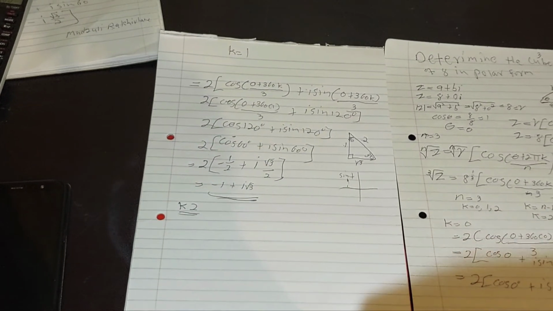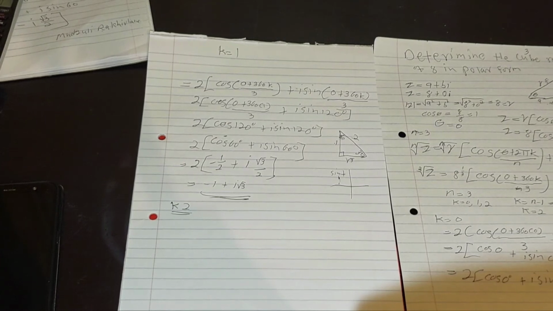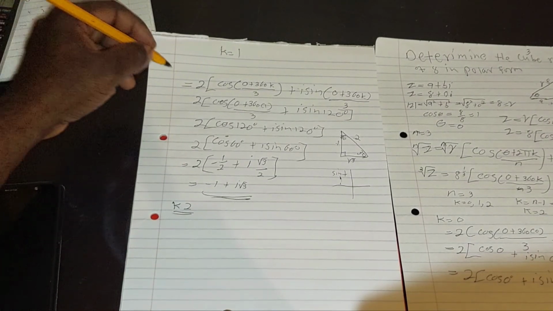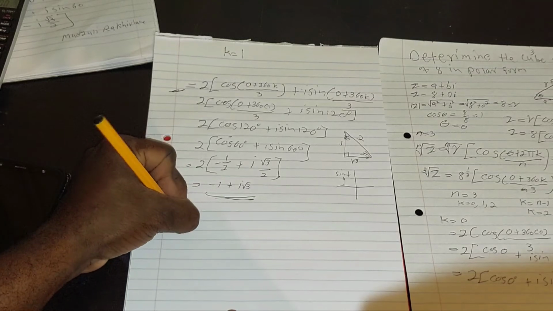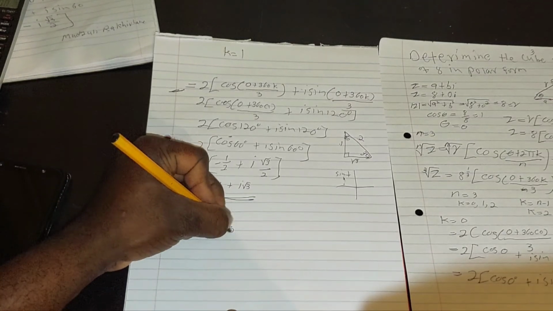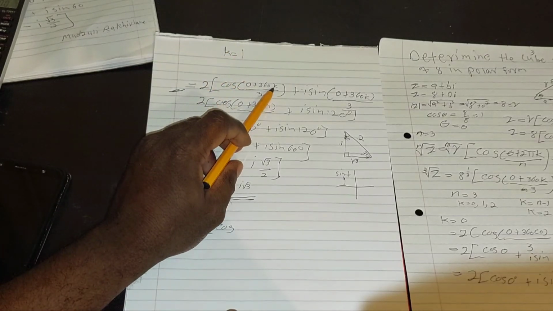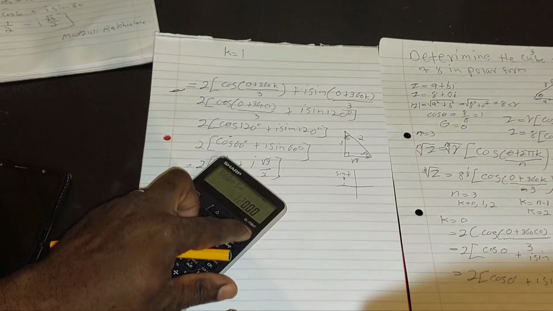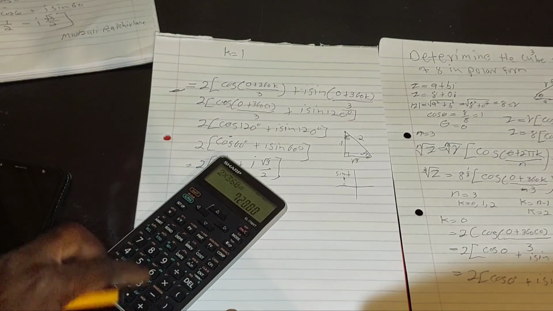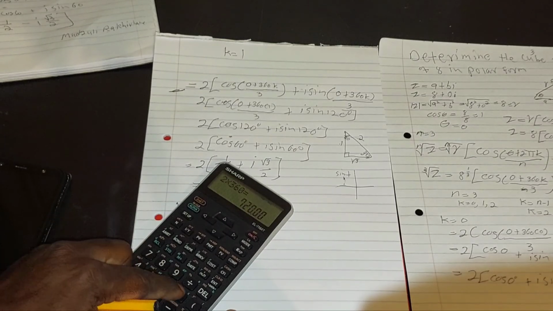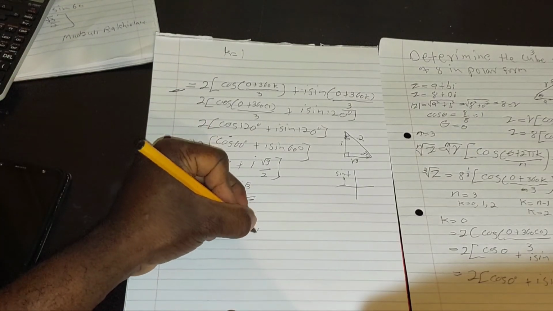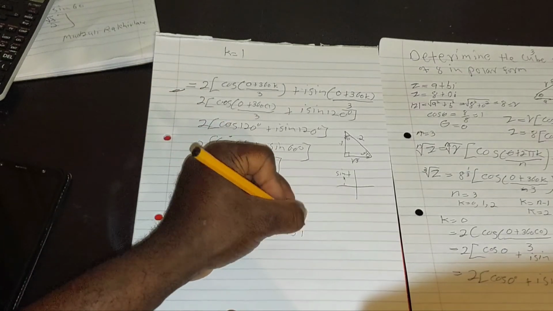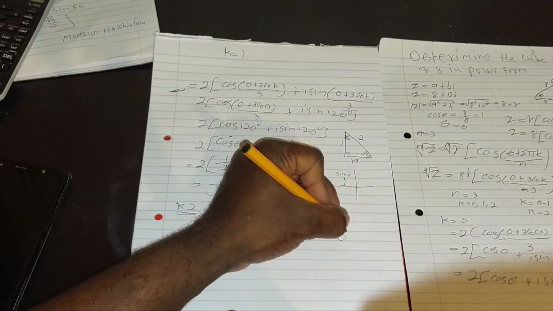So we use the same method for when k equals 2 from our standard formula here. This one I'm just gonna do a bit quicker. It's gonna be 2 cos, this 2 times 360, 2 times 360 equals 720, divided by 3 equals 240. So I'm just gonna say cos 240 plus i sine 240 degrees.